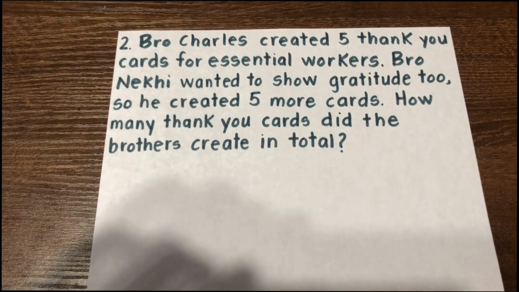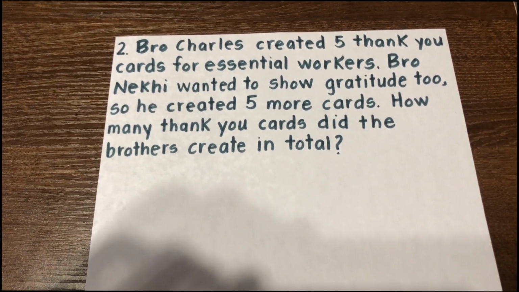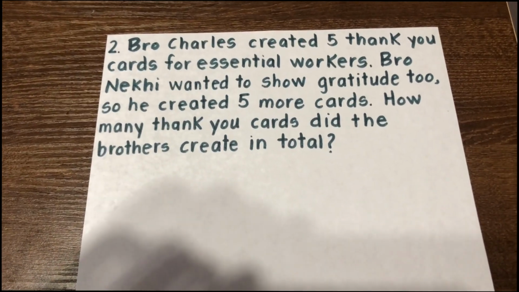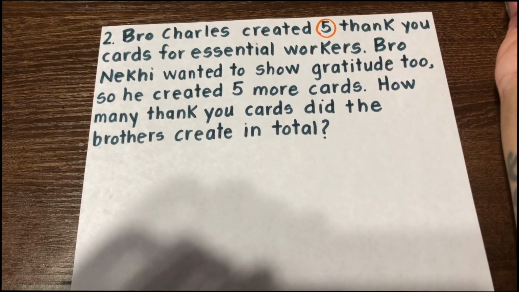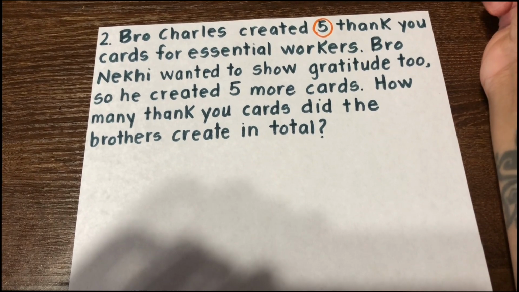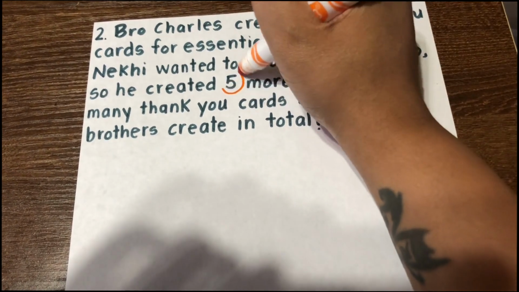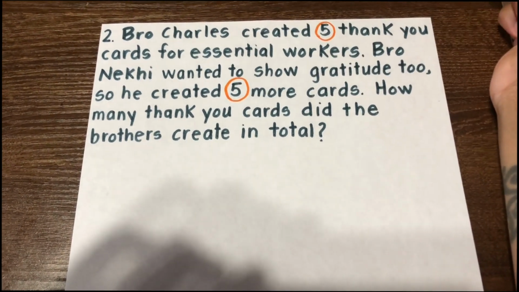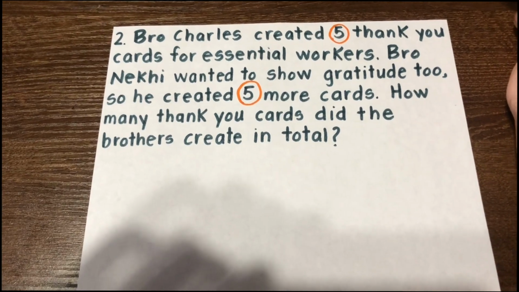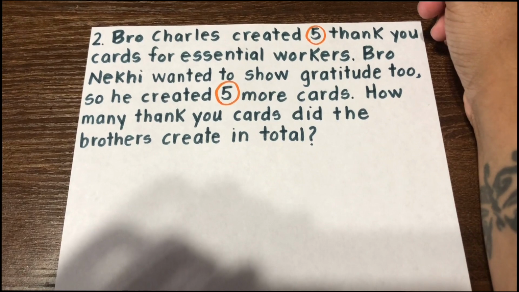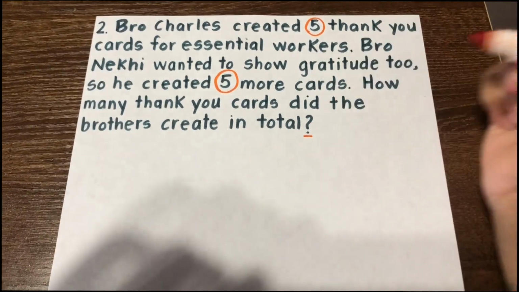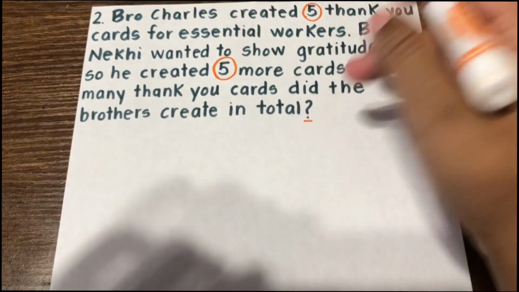All right, congregation, let's begin with our cube strategy. What's our first key number? 5. Very good. So I'm going to circle my 5. What's our next key number? Good. I see another 5. Do you see any more key numbers in this word problem? Me neither. So we can go ahead and move on to underlining the question. Here is our question mark. So we know that's our question.